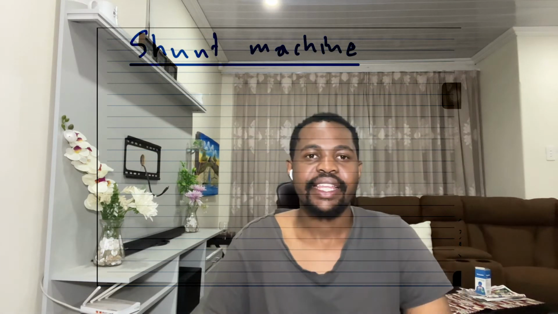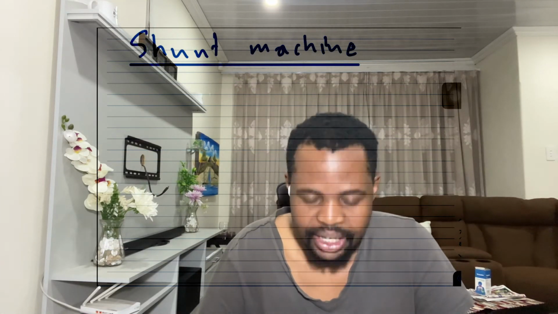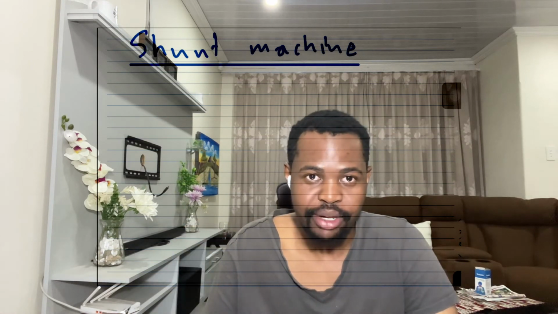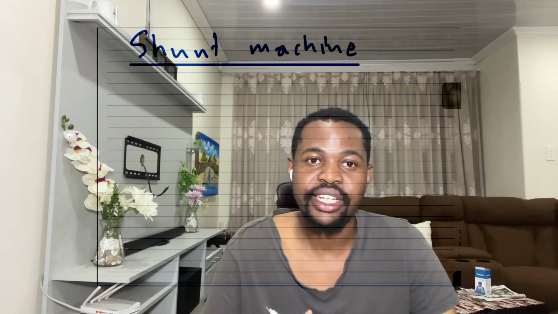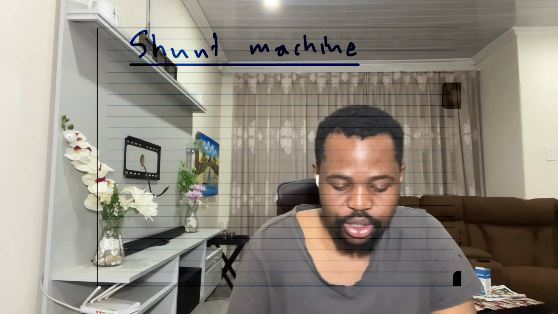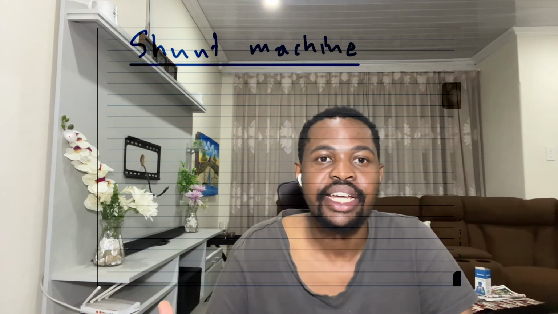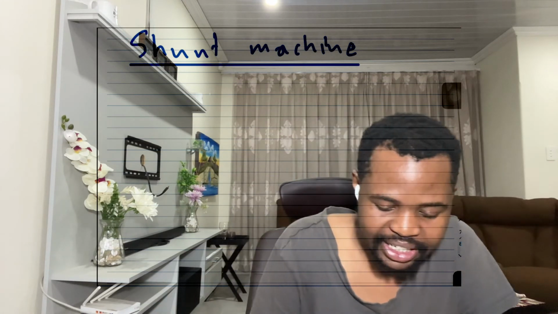In the shunt machine, we have the field winding in parallel with the armature. Remember, I taught you that. So let us say that this shunt machine is operated as a generator.